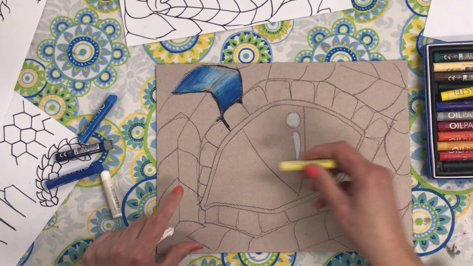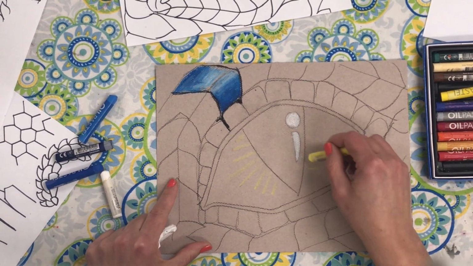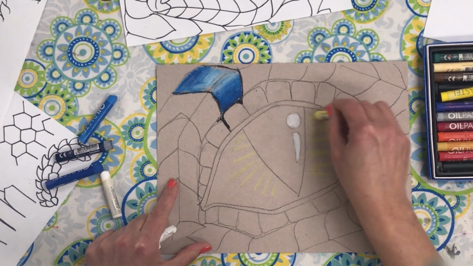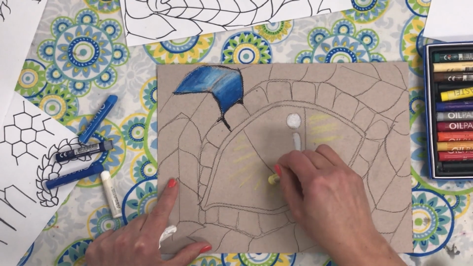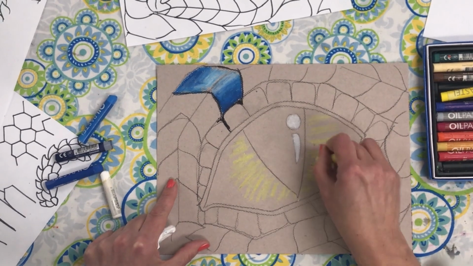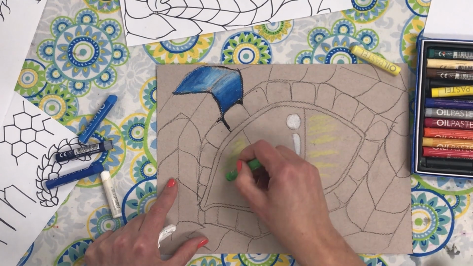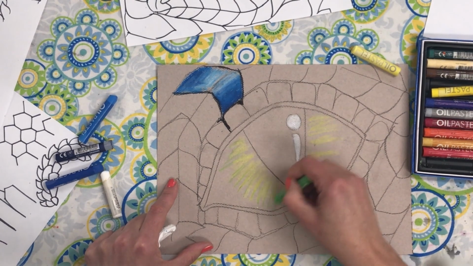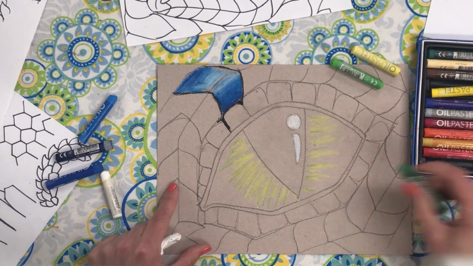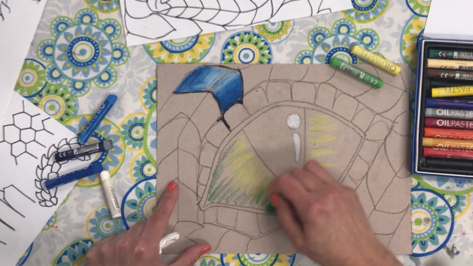And then I'm going to do the iris. I'm going to do some nice expressive lines with the yellow. Everybody's eyes are different, but when I look at mine, I have some lines and I have some spots too, but I'm going to make lines for this dragon. So I'm pretty aggressively putting some yellow down to make some stripes. And then I'm going to put a medium green and fill in some spaces. Then I'll use a darker green on the outside where it goes into the eye socket.